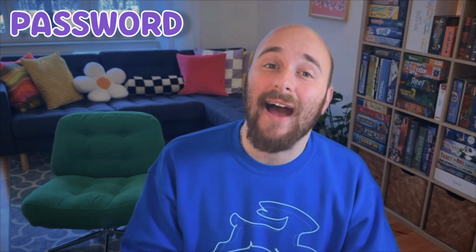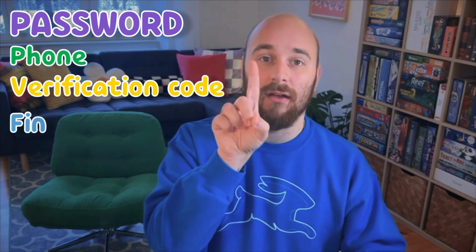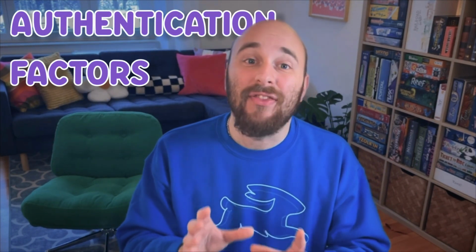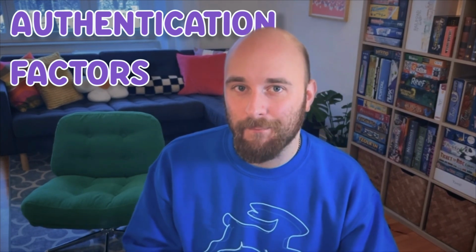Now, in the developer world, authentication is like that library card system. When users try to access their private data or personal settings, authentication verifies their identity using something they know, like their password, something they have, like their phone or verification codes, or something they are, like their fingerprint. We call all of these authentication factors, and they're the digital equivalent of that library card and ID check.